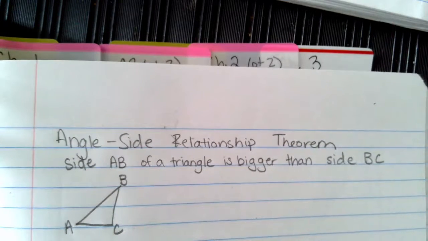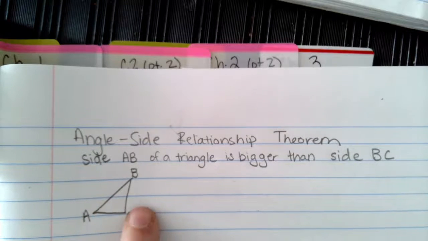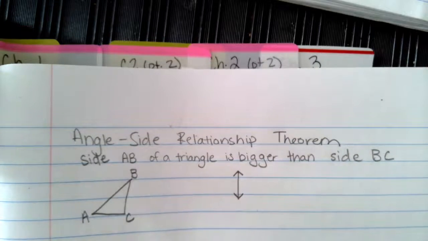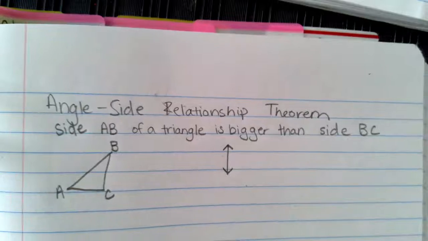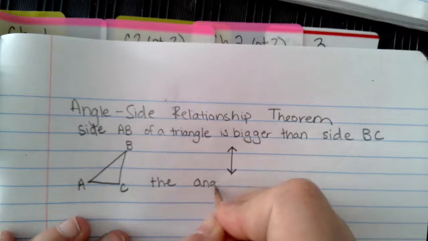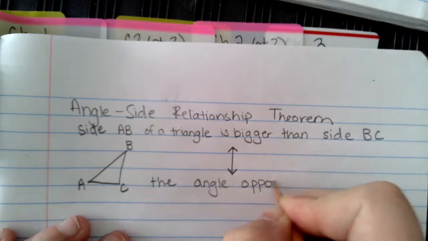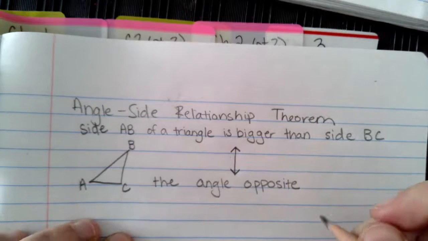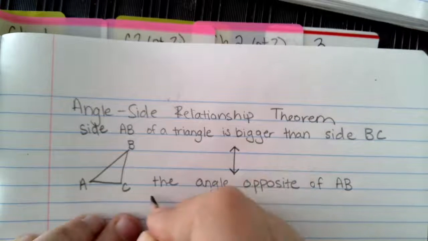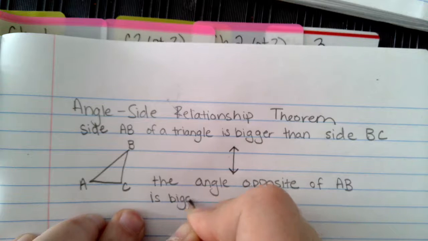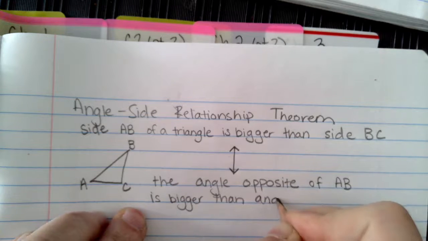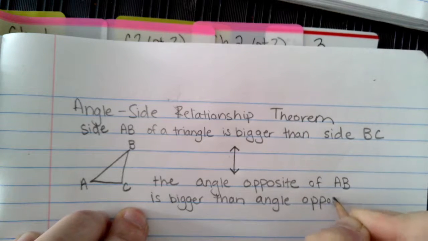Okay, so if I know that AB is bigger than BC, or vice versa, depending on what information I'm given, what that's going to tell me is the angle opposite of AB is bigger than the angle opposite of BC.